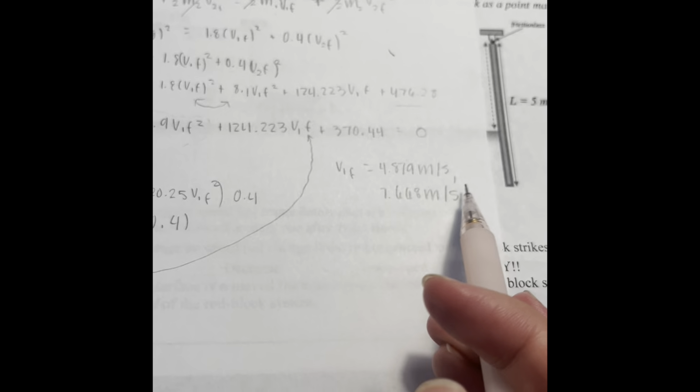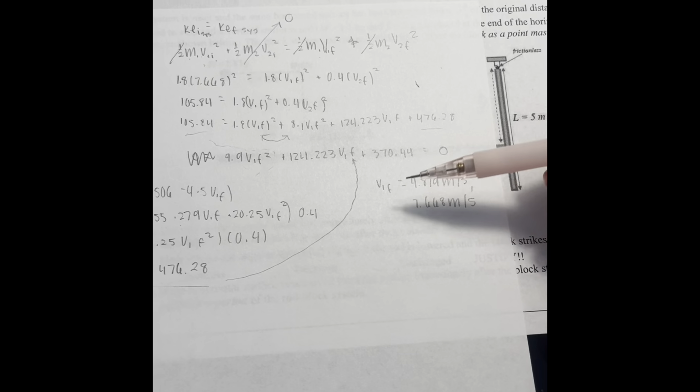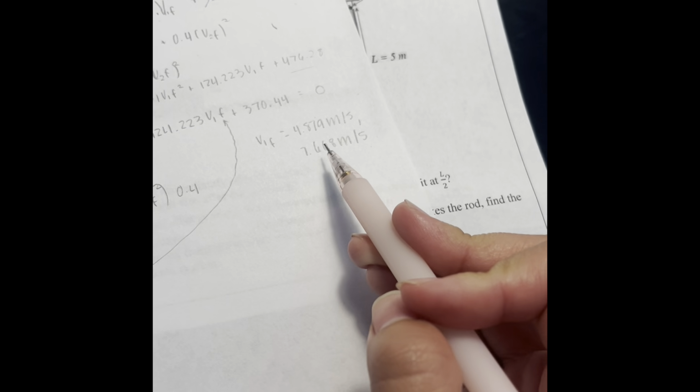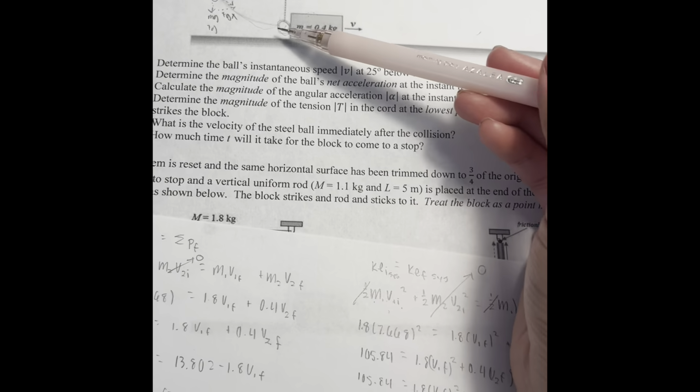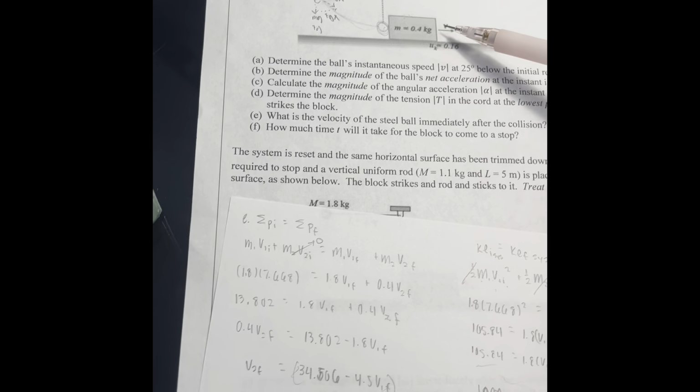And it gave me two answers for my variable v1f, and it's definitely not this one, because that was the initial velocity of the ball right before it hit the block.